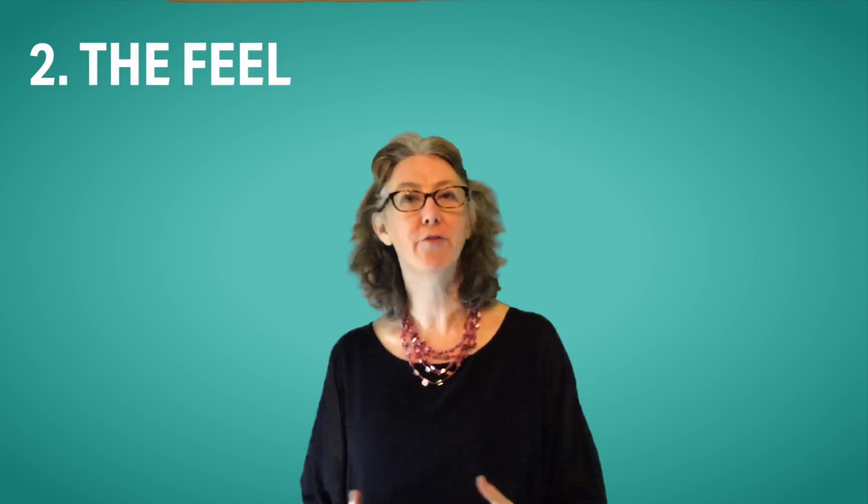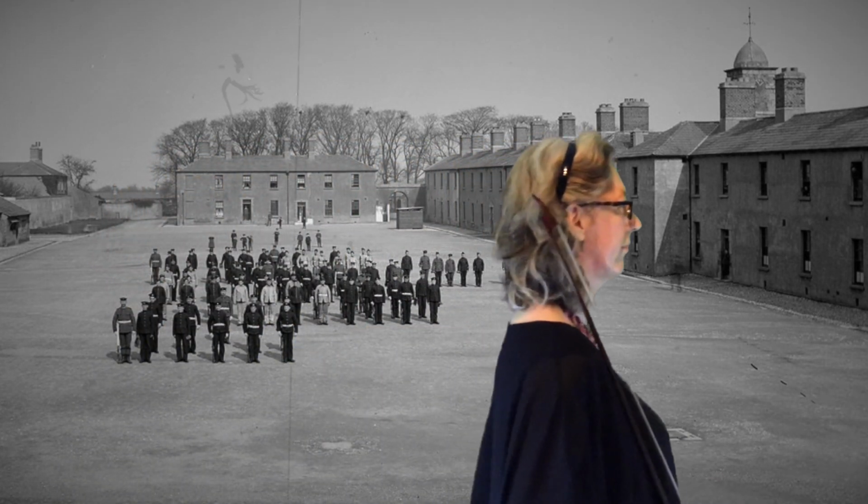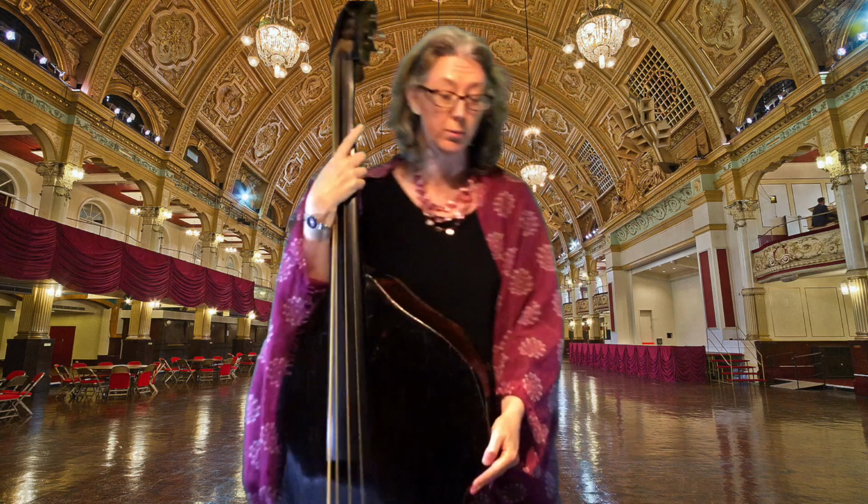But it's not just about navigation, it's about the feel of the piece as well. So if I count 1, 2, 3, 4, 1, 2, 3, 4, you might imagine yourself marching down the road. If I count 1, 2, 3, 1, 2, 3, you might find yourself beginning to want to sway or dance. If I count 1, 2, 1, 2, I don't know about you, but I'm beginning to imagine some sort of PE.